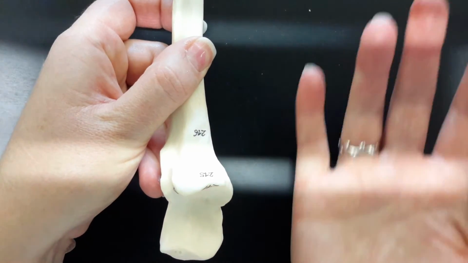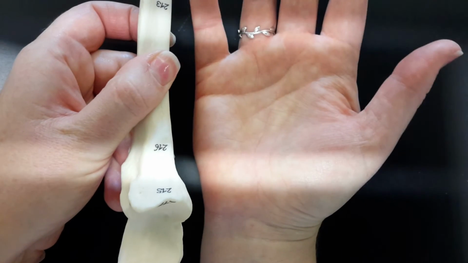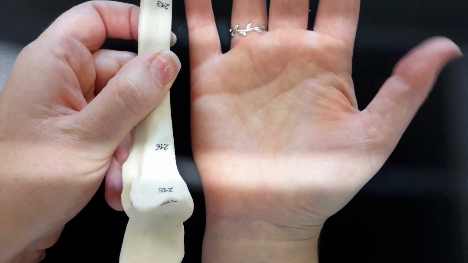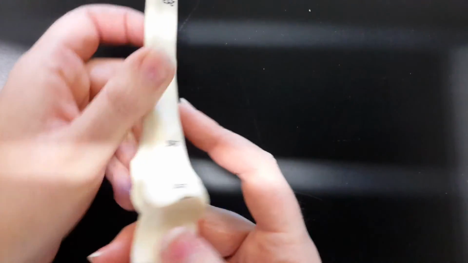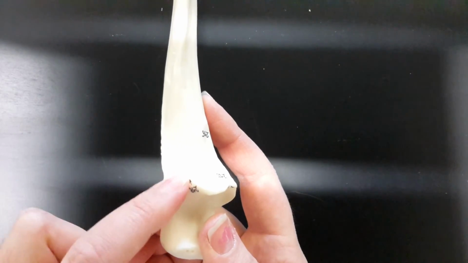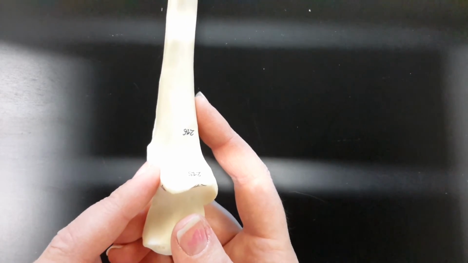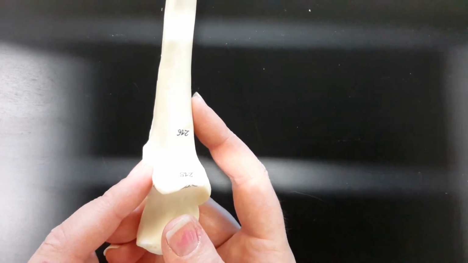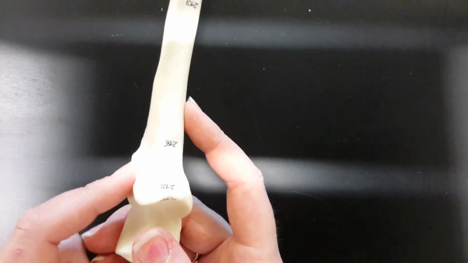The ulna ends up on the pinky side of your wrist. Okay? And the radius ends up on the thumb side of your wrist. So, remember where that radial notch of the ulna is? That kind of gives you a clue that the radius is going to be on a certain side. And you know the ulna has to end up on your pinky side.